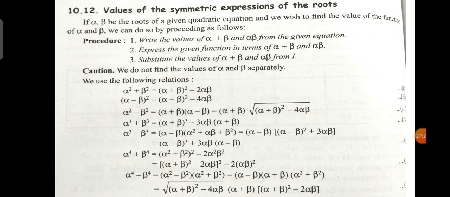Next are the values of symmetric expressions of the roots. Alpha and beta are the given roots of a quadratic equation, and we have to find the value of a function of alpha and beta. You have to follow this procedure. First, write the values of alpha plus beta and alpha beta, and express the given function in terms of alpha plus beta and alpha beta. Then substitute the values from the equation. For example, alpha square plus beta square is alpha plus beta the whole square minus 2 alpha beta.